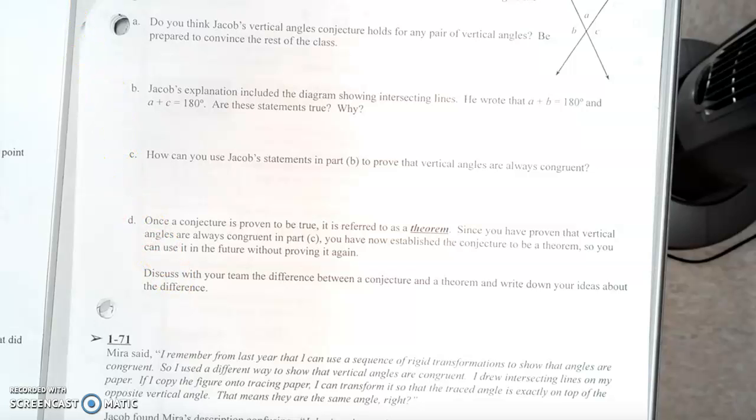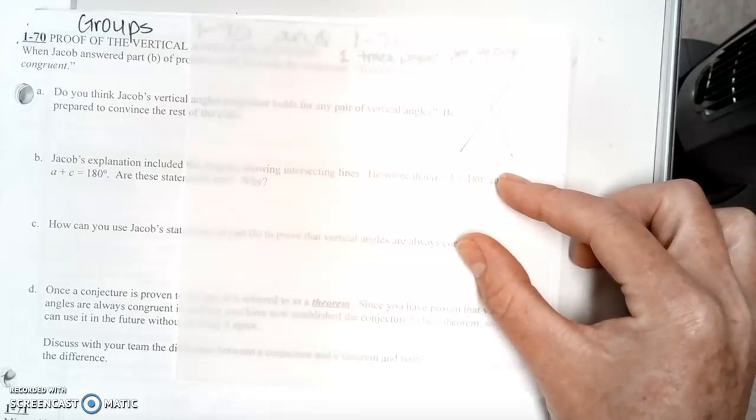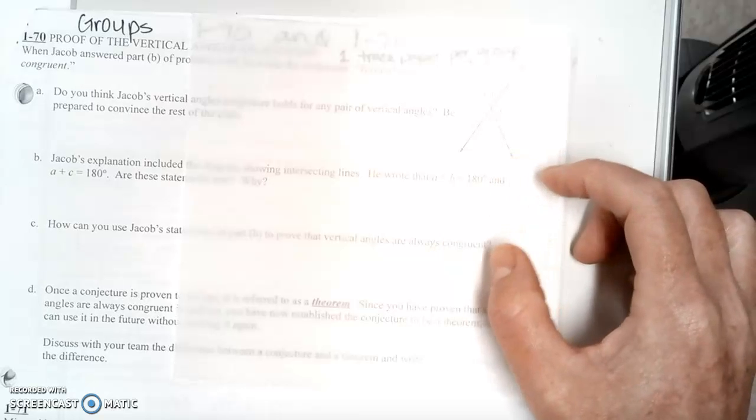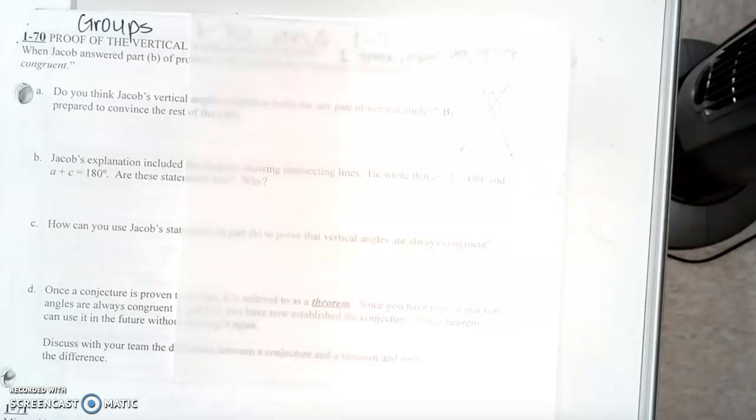All right. So what are you going to do? You're going to take your piece of tracing paper. You're going to put it over the top of the intersecting lines and trace the whole thing. Trace both lines completely all the way to the end and trace the A, the B, and the C. And then you're going to turn it and see what happens.